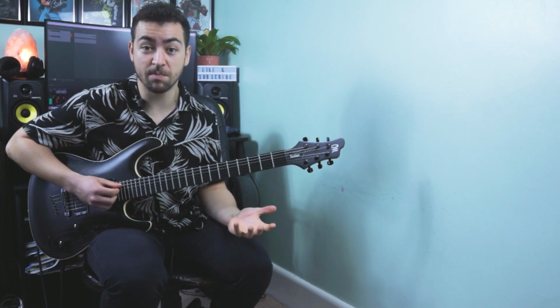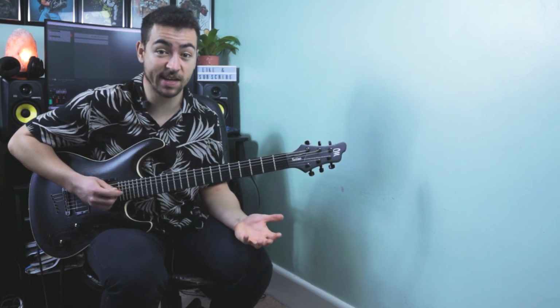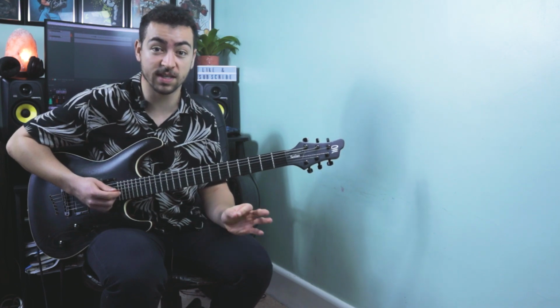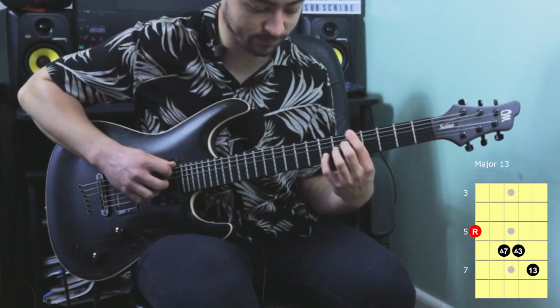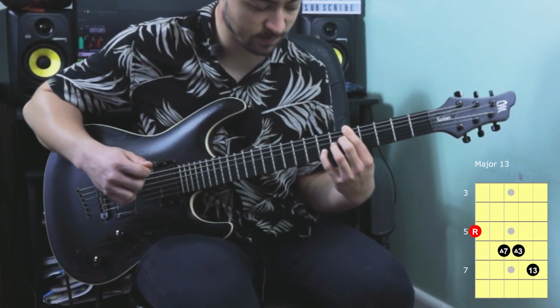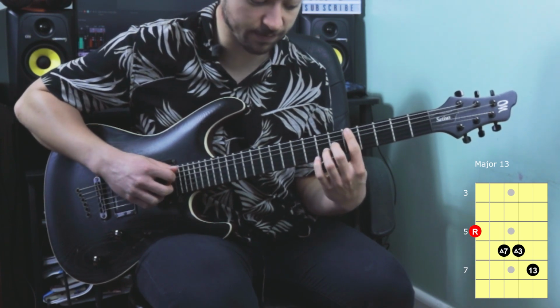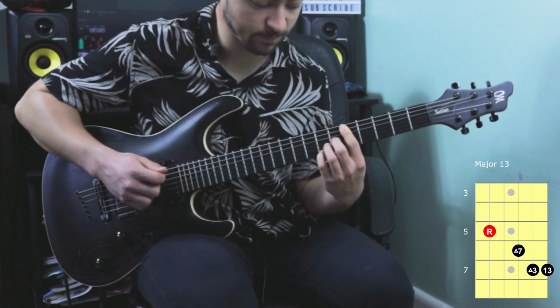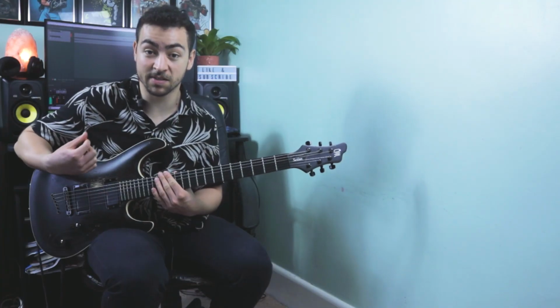The next chord we're going to learn is the major 13 chord. Now, the major 13 chord also can be used as chord 1 or chord 4 in your key. So let's take a look at how to play it. Root 6, and then root 5. Okay, so let's take a look at some more major chords.